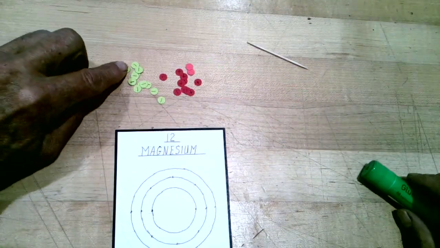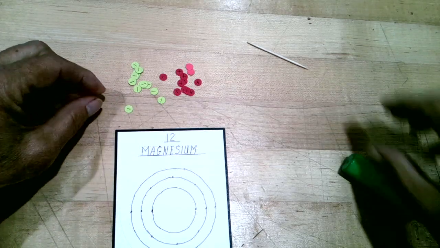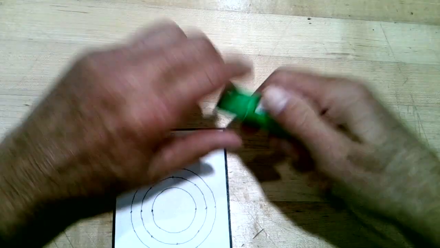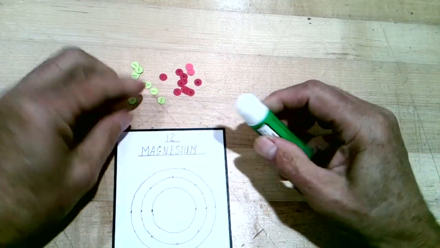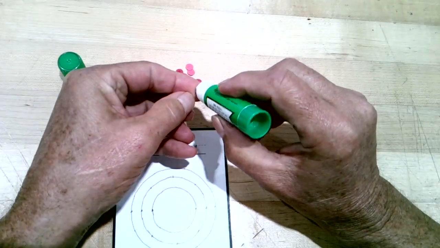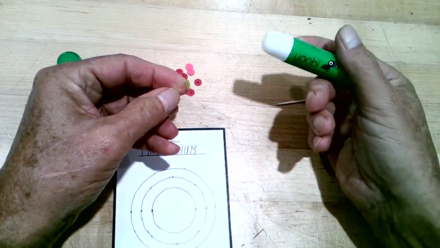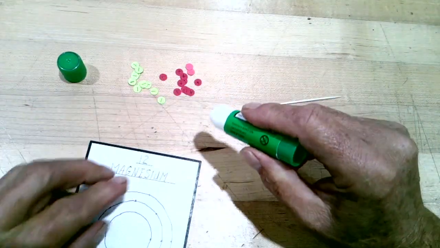I now have a negative symbol on all the dots representing electrons, and we need to stick those onto the shells. So I'm going to use a glue stick. Some glue sticks work better than others. If you have the Elmer's glue stick, those seem to work pretty well. This is a brand I haven't even heard of before, but we'll check and see how it works.